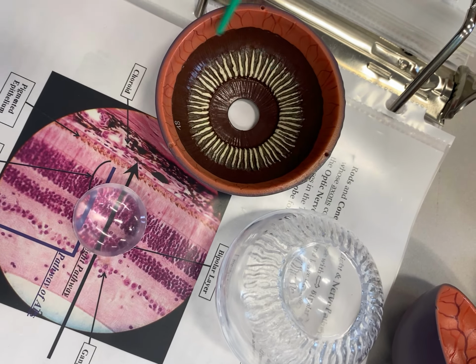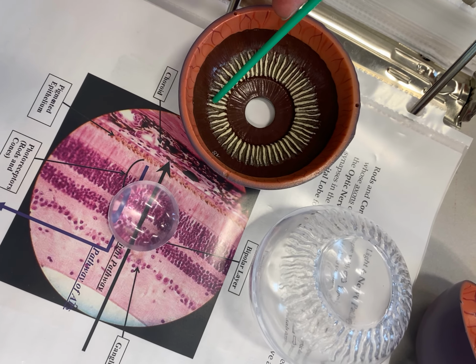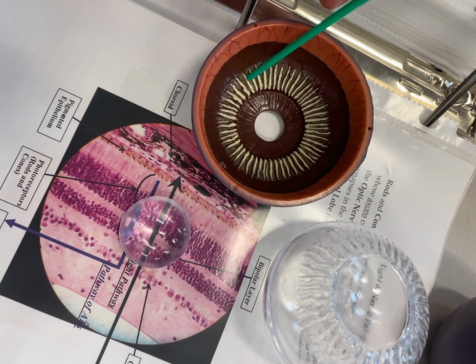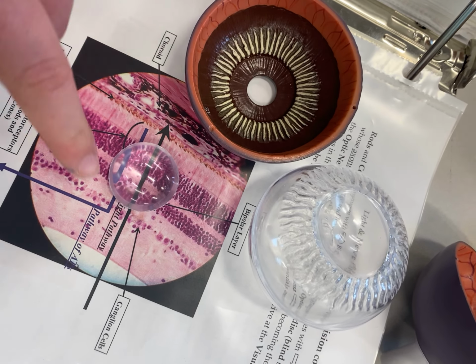And then here is our ciliary body, our ora serrata and ciliary muscles, and then these are our ciliary processes, each of these individual little white things, and then our suspensory ligaments are there and hold our lens in place.